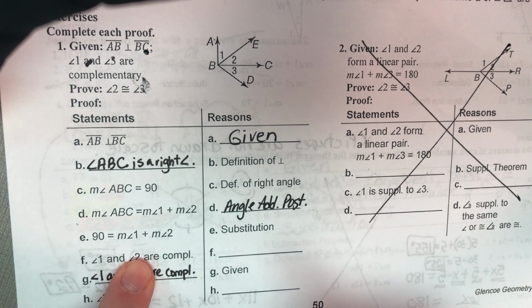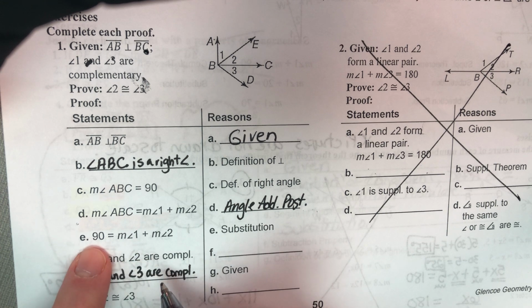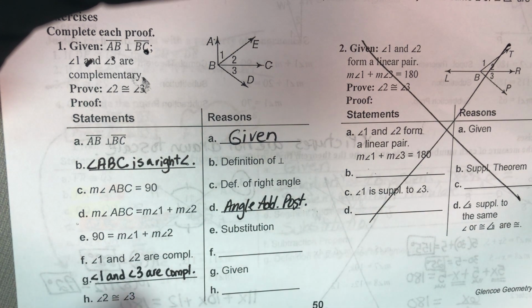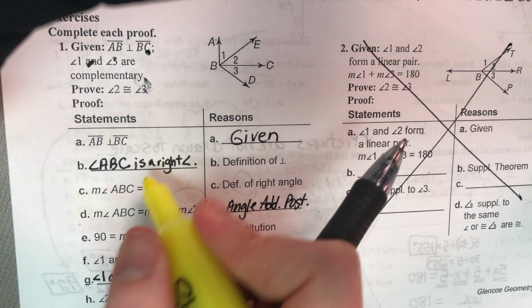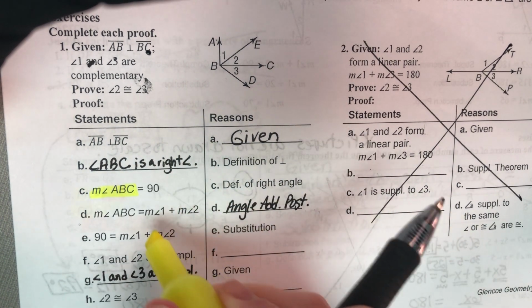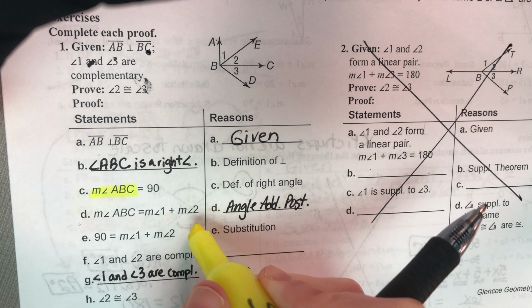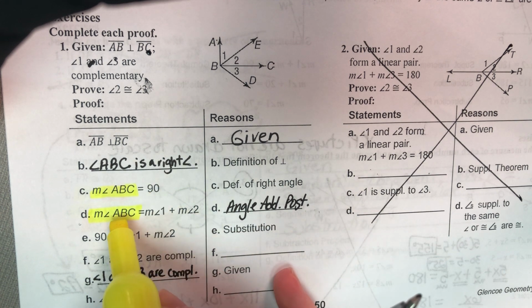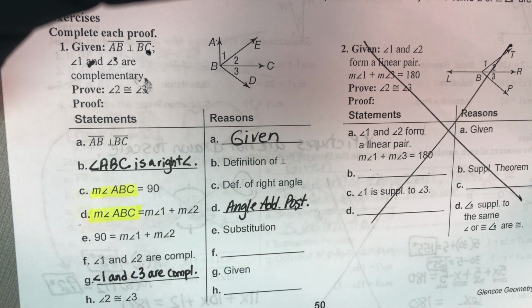Next, they have a filled-in statement that 90 is equal to the measure of angle 1 plus the measure of angle 2. That's because 90 equals the measure of angle ABC, and the measure of angle 1 plus the measure of angle 2 also equals the measure of angle ABC. So you can do a substitution and just say 90 goes where the measure of angle ABC is.